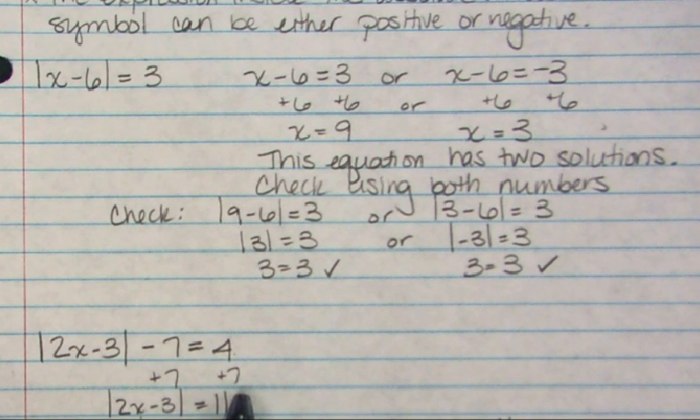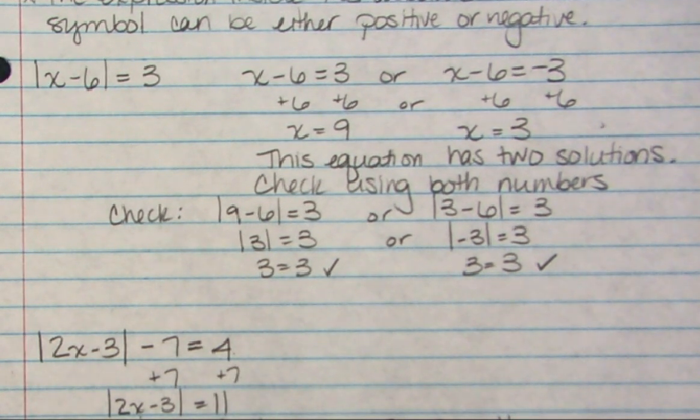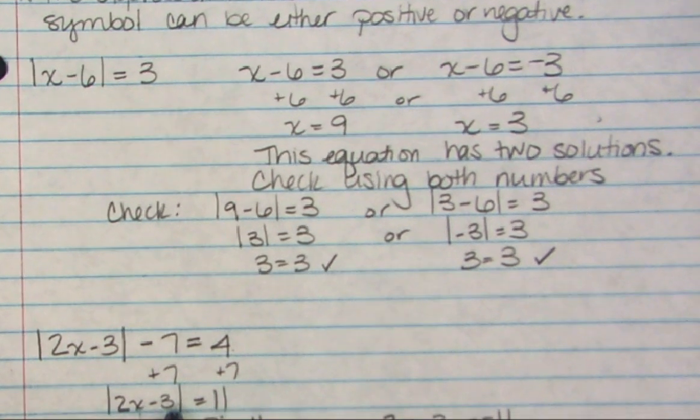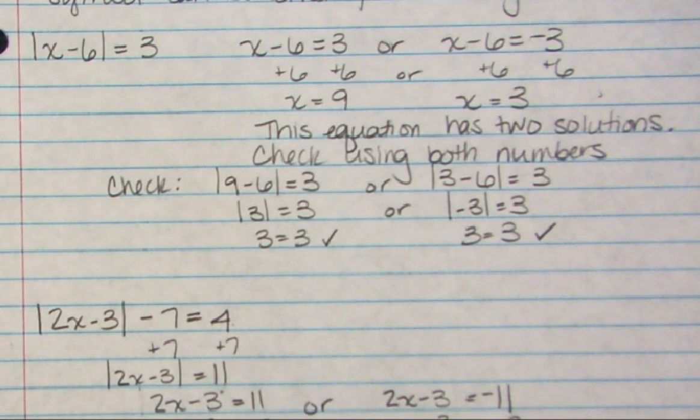So I'm going to add 7 to both sides first, which is going to give me the absolute value of 2x minus 3 equals 11. 7 plus 4 is 11. So now that this absolute value is the only thing on the left, I can then set up my two equations.